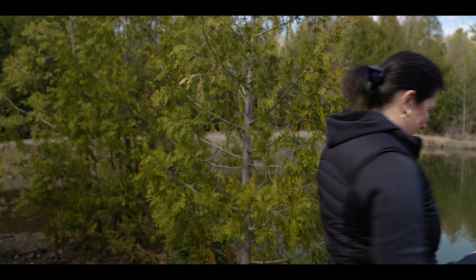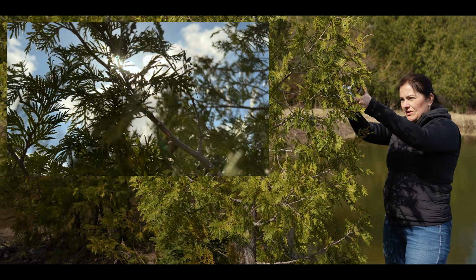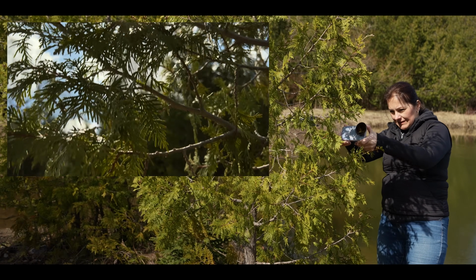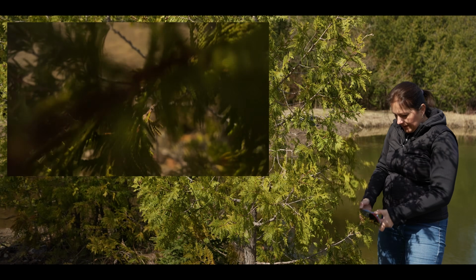When I'm filming detail shots, I try to film against the sun to get a lot of sun streaks, like now with this tree. And I can actually do a little curve here because it's handheld, so I can really choose which way.